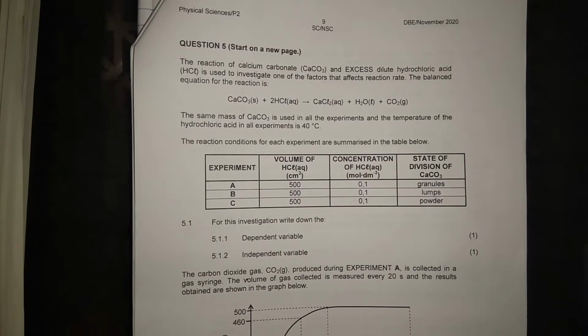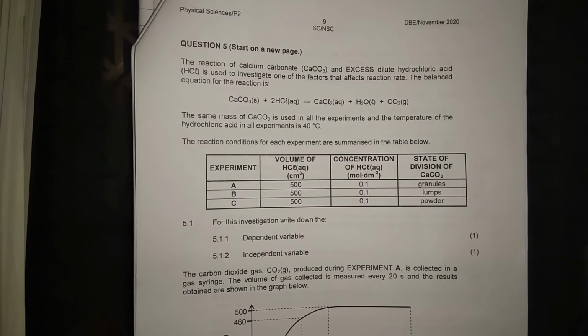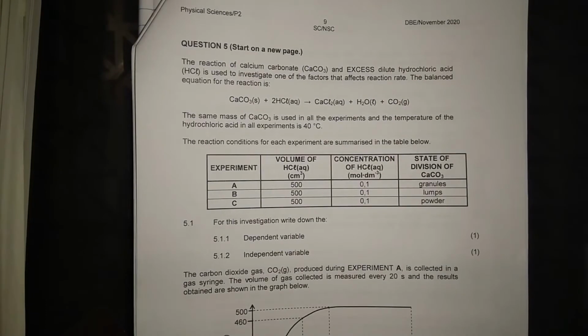Okay, now I'm on question 5. This is question 5. Question 5 ukhuluma ngama reaction rates. This question is from the question paper of November 2020, and in the description below uzothola ama links for amanye ama questions akhona kule question paper le.